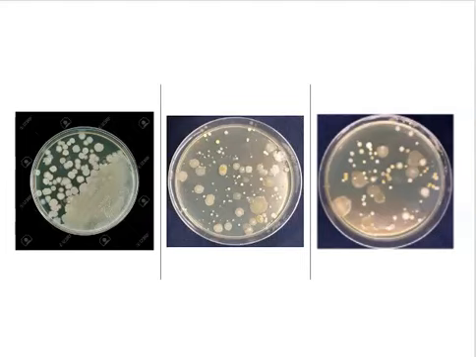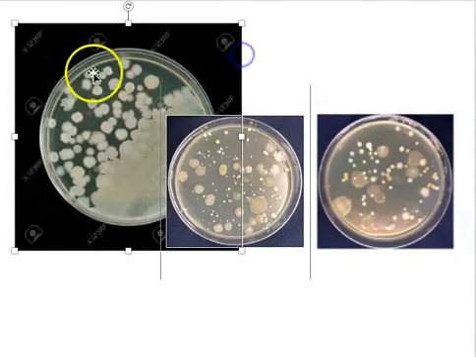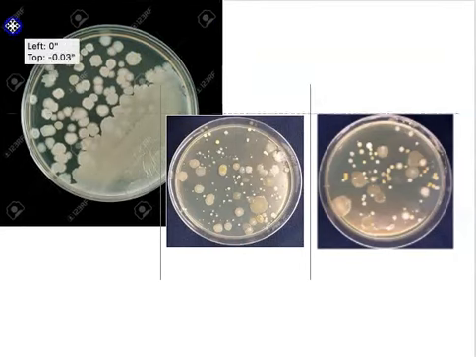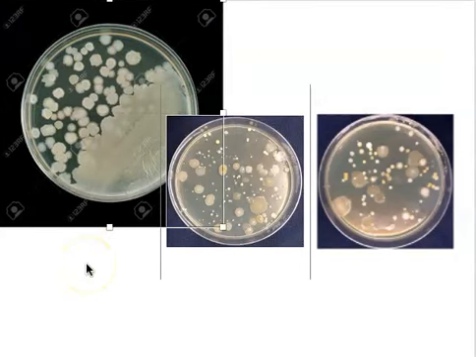The samples that we gather from the environment often have multiple types of bacteria growing on them. And sometimes we have multiple types of organisms. Both bacteria and fungi can grow on our agar plates in the microbiology lab, and fungi also have colony morphology.